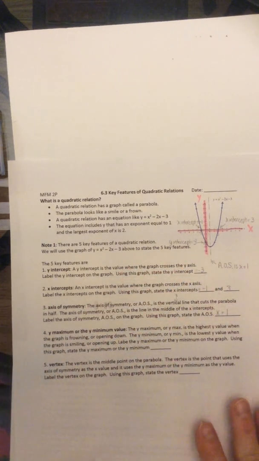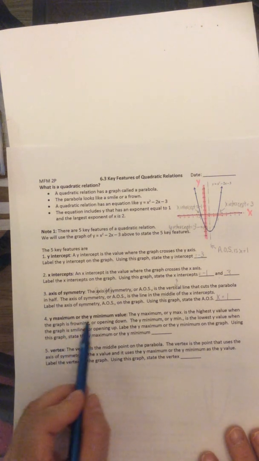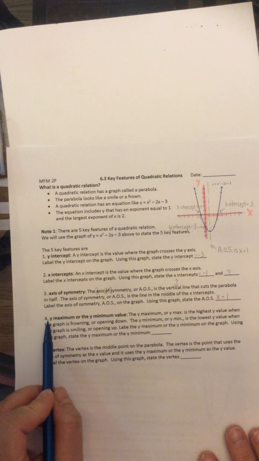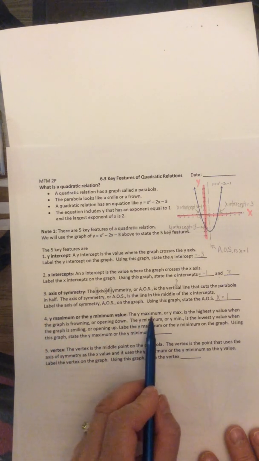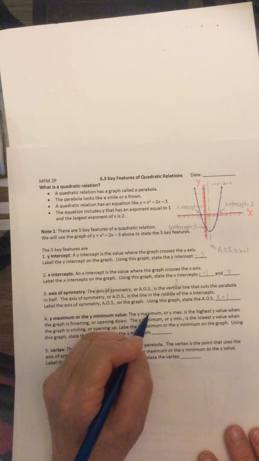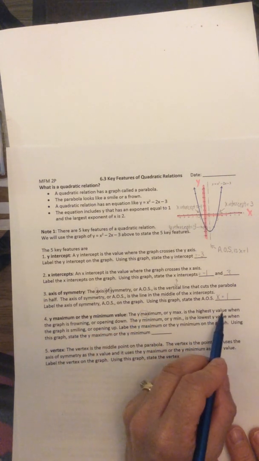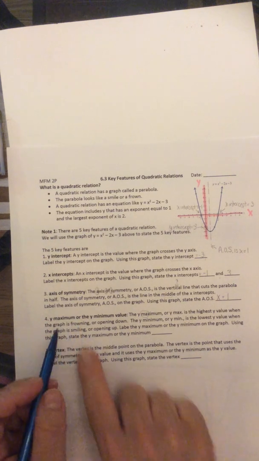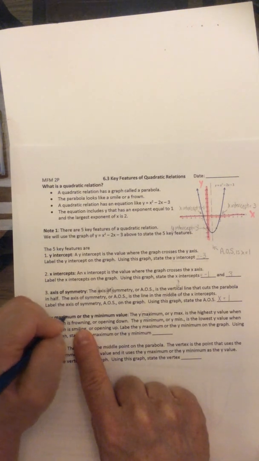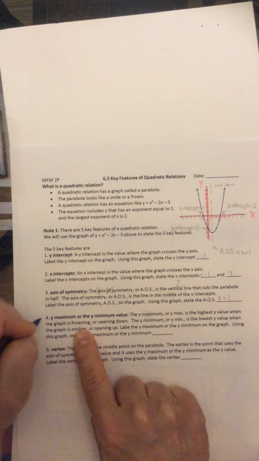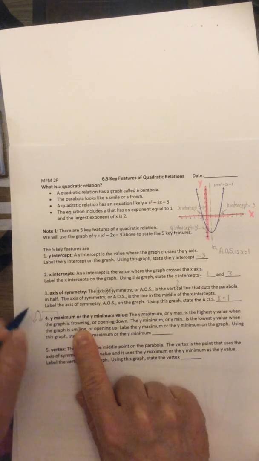Okay. The y maximum or the y minimum value is the fourth key feature of a quadratic relation. So the y maximum, or y max, see how they just shorten it there, is the highest y value when the graph is frowning. So if it's frowning, okay, we've got a frown. That's a maximum, okay, because it's at the top, right?